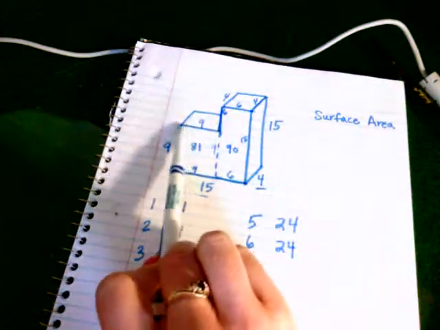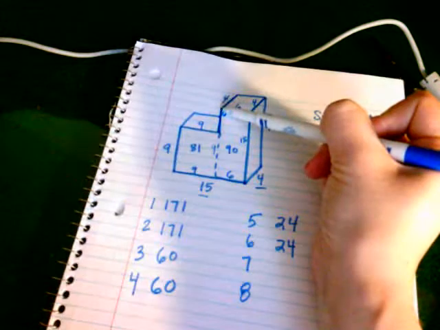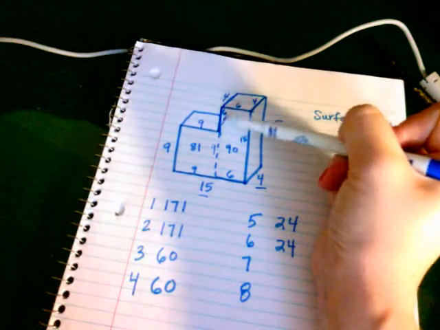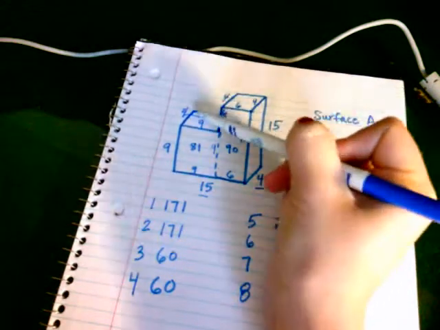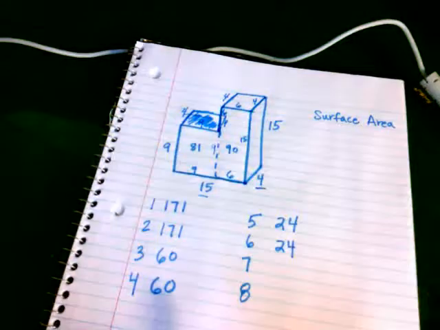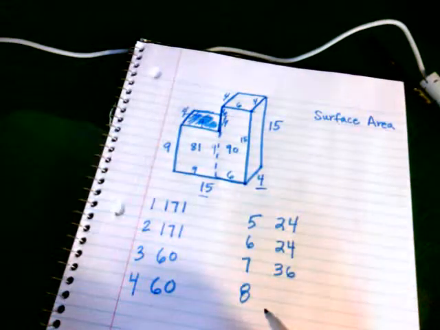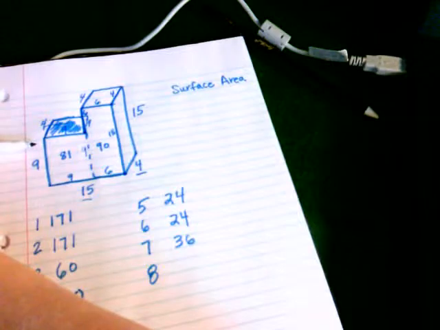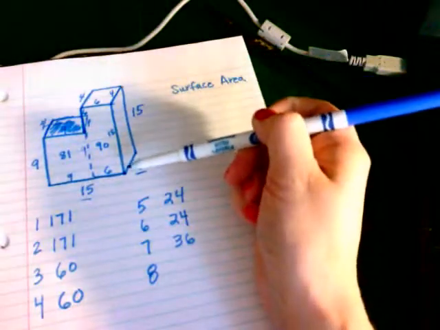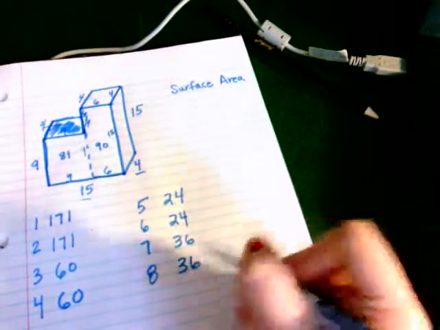Now I'm at my 7th side. I know that this is a 9, right? And that this, if this here is a 4, there's an imaginary line over here that is also a 4, which makes this side a 4. So the surface area for side 7 is going to be 4 times 9, which is 36. And then down here again, I imagine we're looking at the object from this way. I have another side that looks similar to this but is shorter, and that's a 9 here on this side and a 4 here. So again, another 36 for the 8th side.